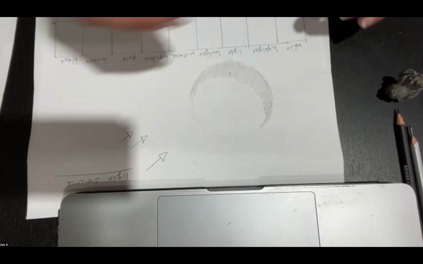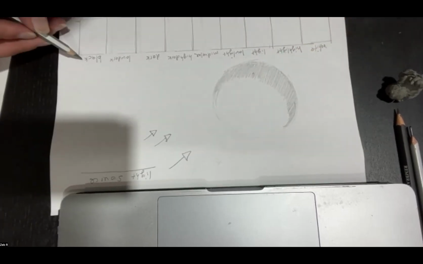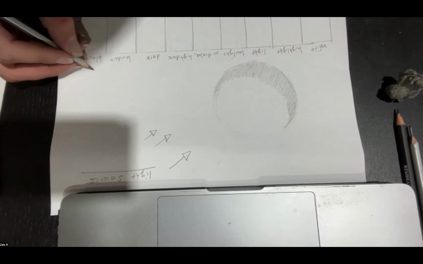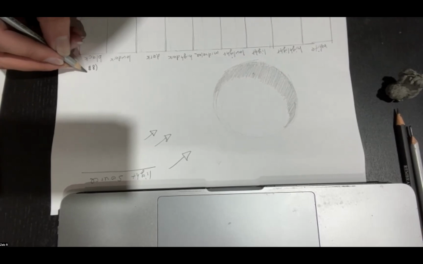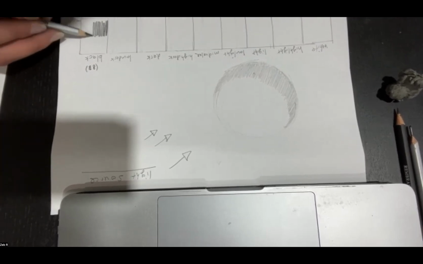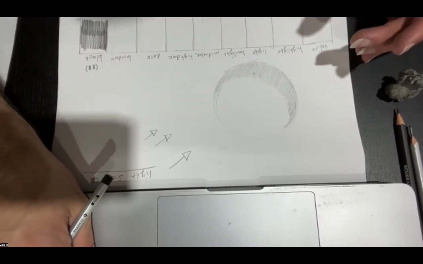I mean, I guess we could add a little bit, but for the black, I'm going to label it here so I know. Okay, so 8B. So your black, you can use an 8B, you can use something darker, 12B. We just want to shade in the rectangle, try to make it nice and even. This 8B we can use for the area where it is the darkest.